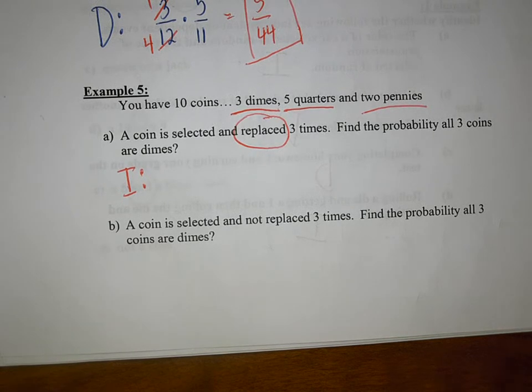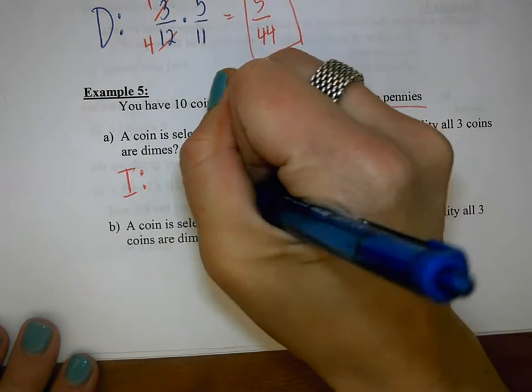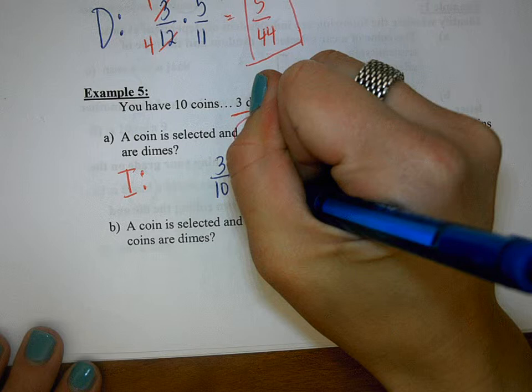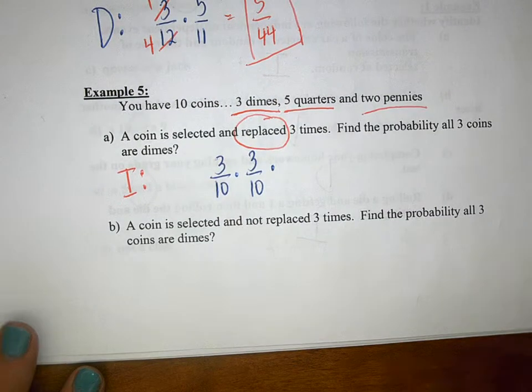So the first time I am getting a dime, how many are there? 3 out of 10. I put that dime back in and I do it again. What happens? 3 out of 10. And then I'm going to do it a third time, which will also be 3 out of 10.